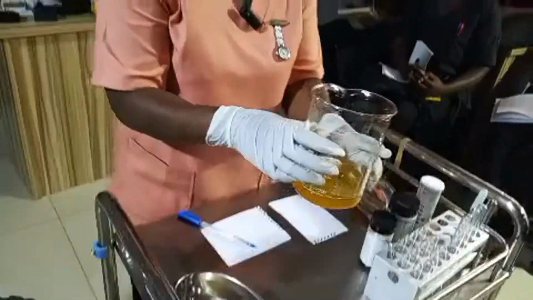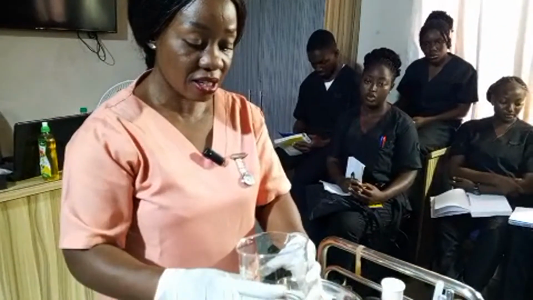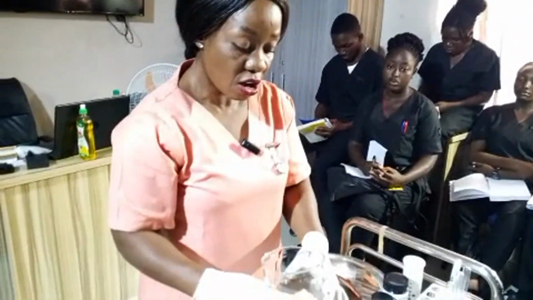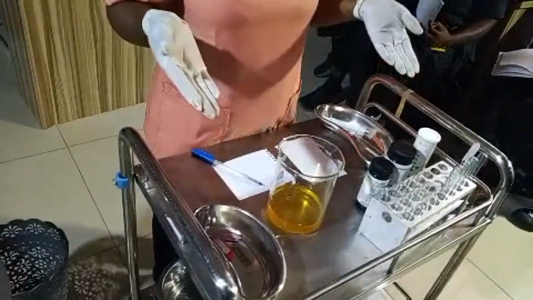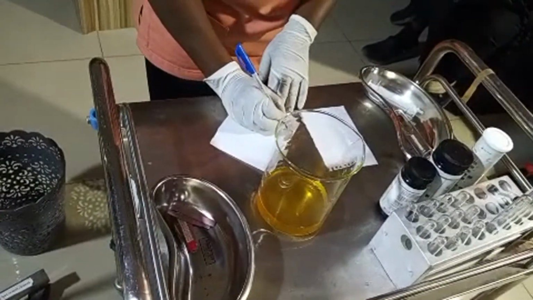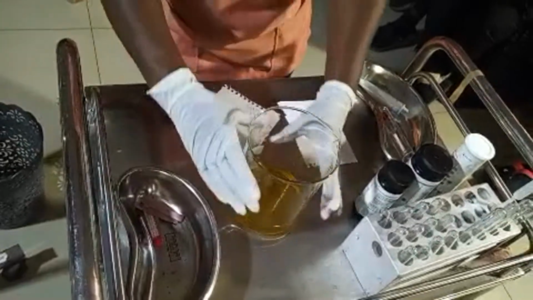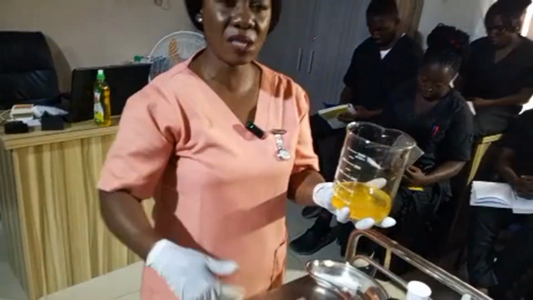So since we have our urine in a beaker, you can see the deposit, right? You can even lift it at eye level, or you can even look at it directly. Since my container is wide, I can easily see if there is deposit, and I will write deposit present. You can do this within like 30 seconds.